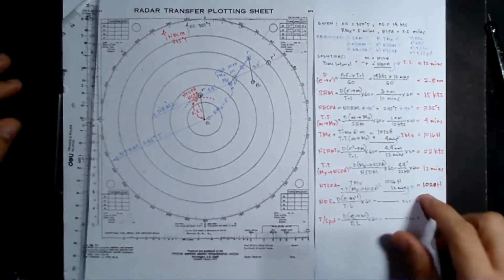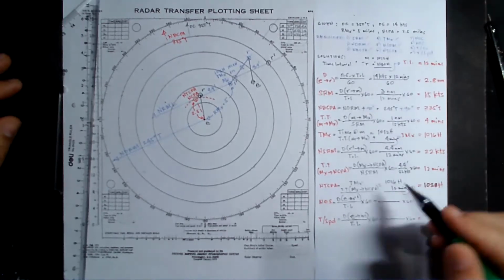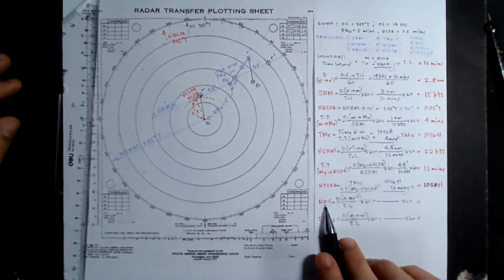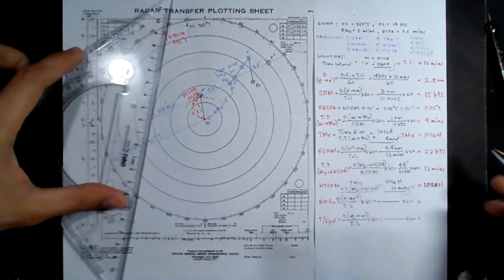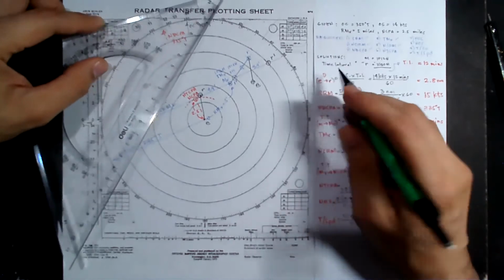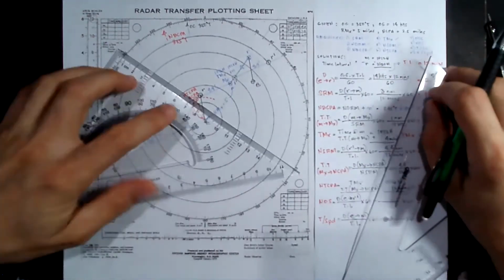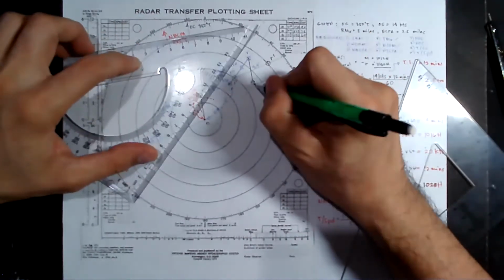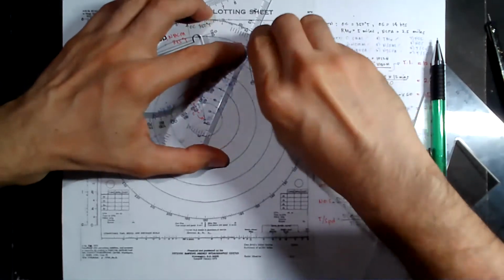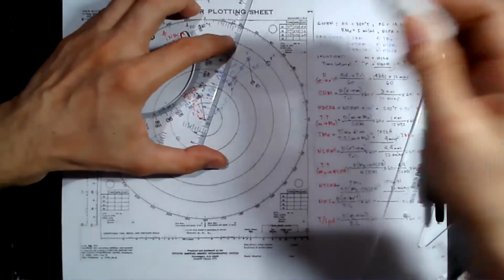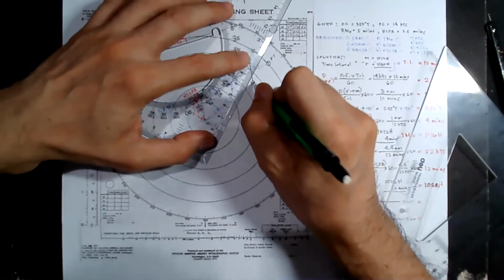The next item would be to get our new on course and new on speed. In order to do this, since we are to alter course to starboard, all you have to do is connect E to R1.